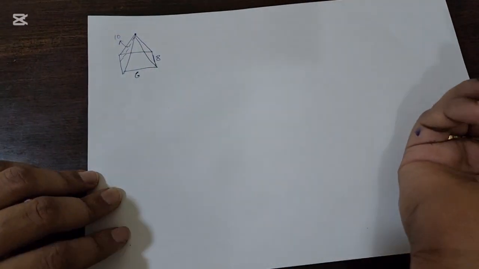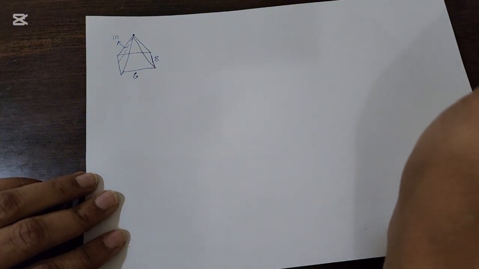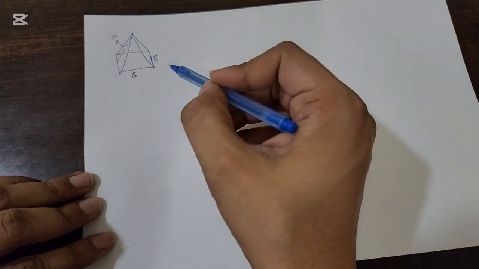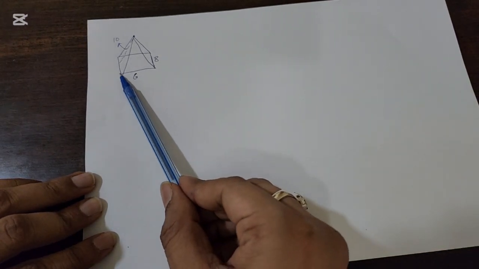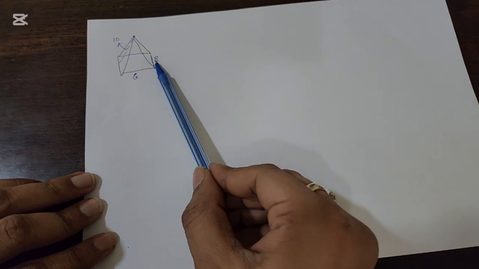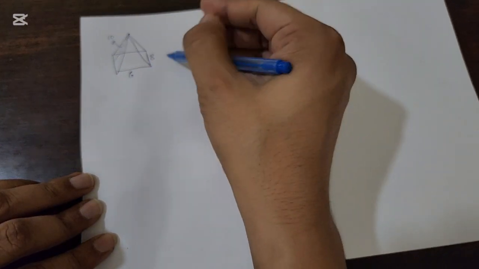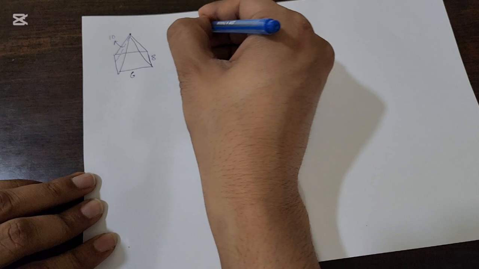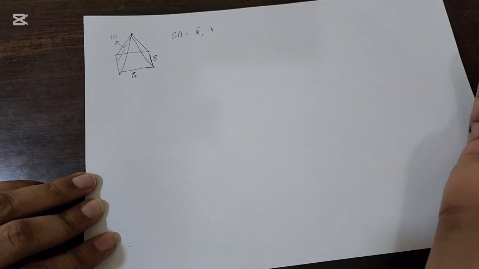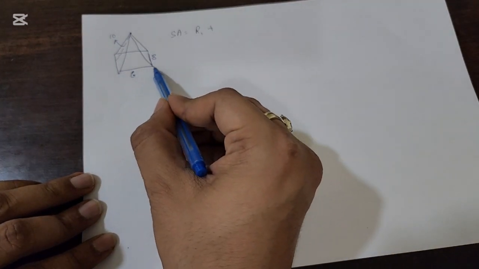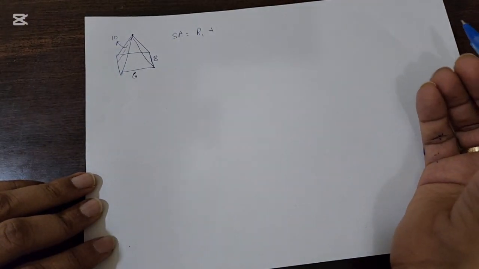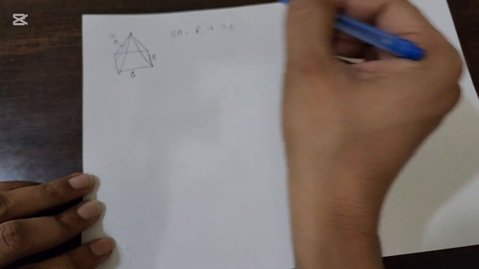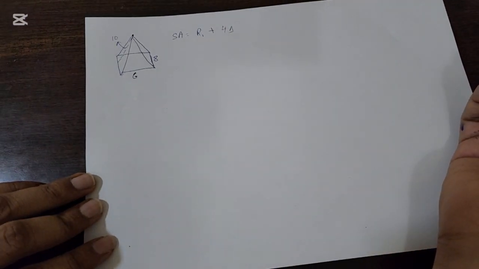Okay, so now check carefully. In this figure, how many surfaces are there? First we have to count the surfaces. First of all, there is the base. The shape of the base is a rectangle. Yes, the pyramid is made on a rectangle, so my base is a rectangle. So in the surface area, first I have a rectangle plus. Now the rectangle has how many sides? 4 sides, right? On the 4 sides there are 4 triangles, so we have to find their area, correct? So total 5 surfaces. Now let us start.